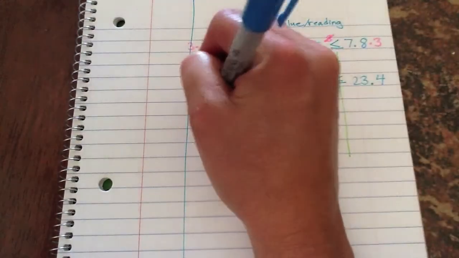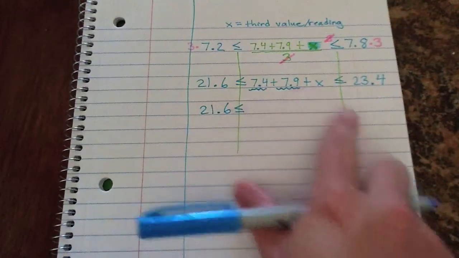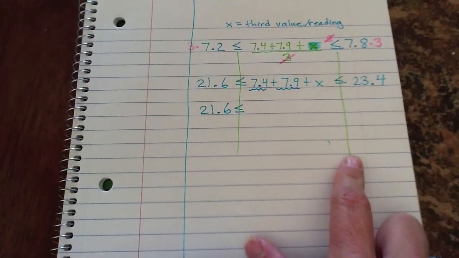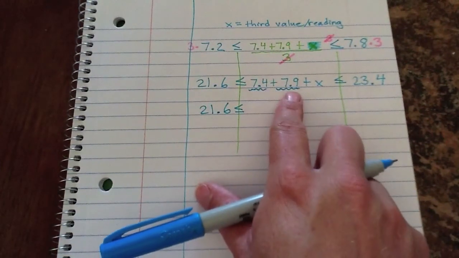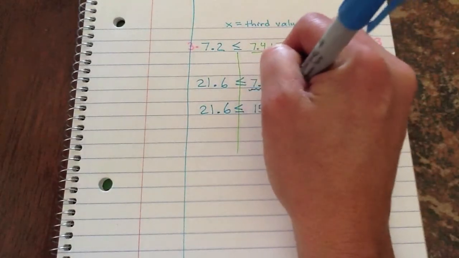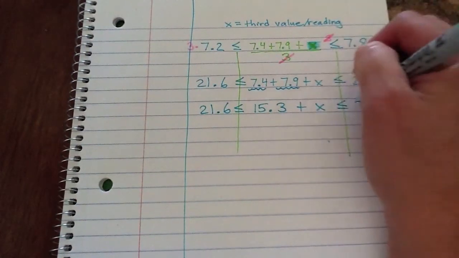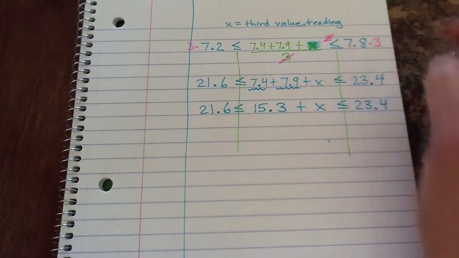We're going to combine those terms. So I bring everything down. This is where some of you are trying to skip steps. You're trying not to bring everything down every time you combine. I add 7.4 plus 7.9, and I end up with 15.3, plus x is less than or equal to 23.4.